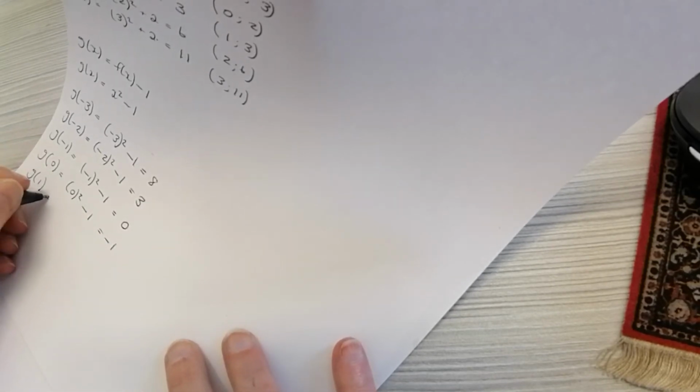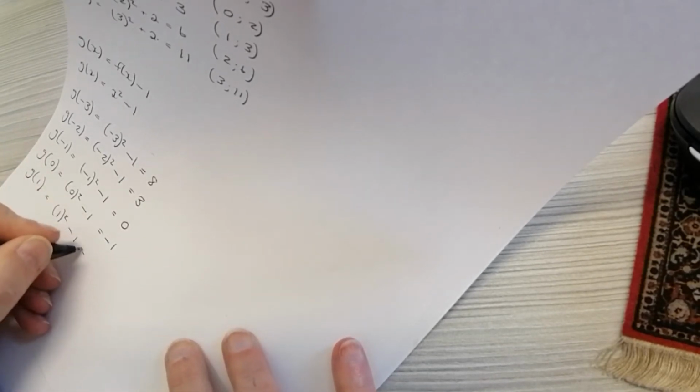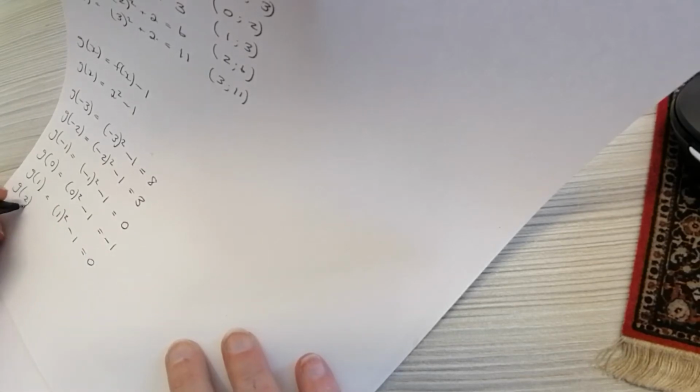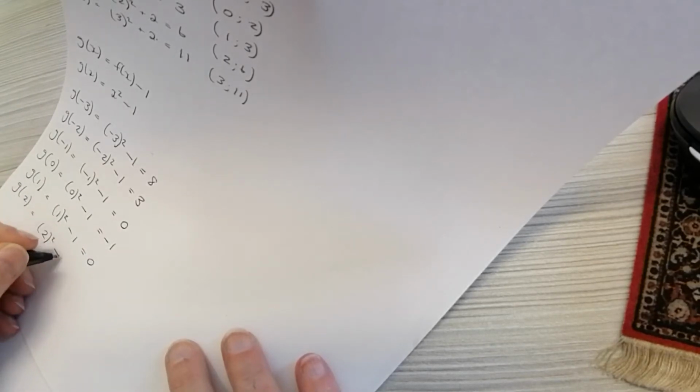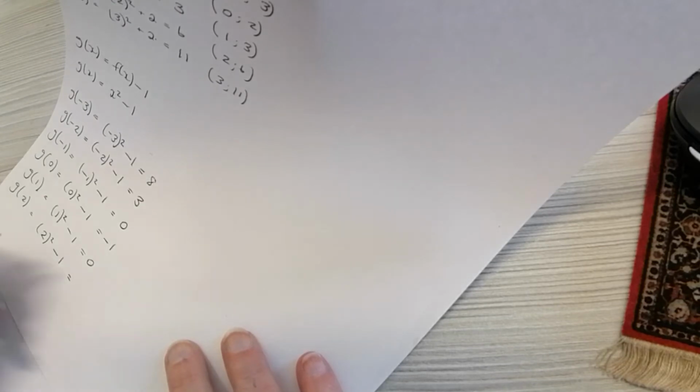And then g of 1 is equal to 1 squared minus 1, which is 0. G of 2 is 2 squared minus 1, which is equal to 3. And g of 3 is 3 squared minus 1, which equals 8.